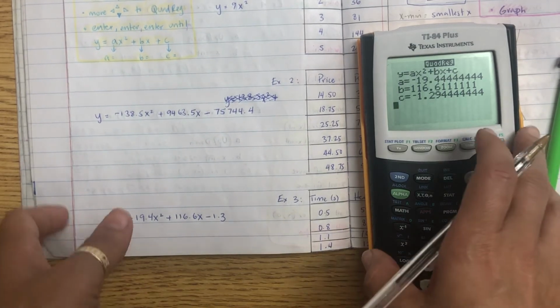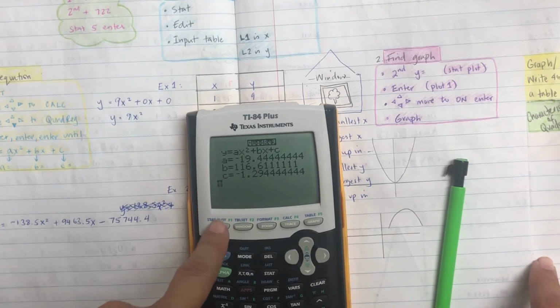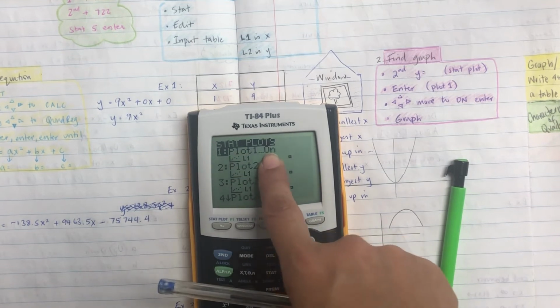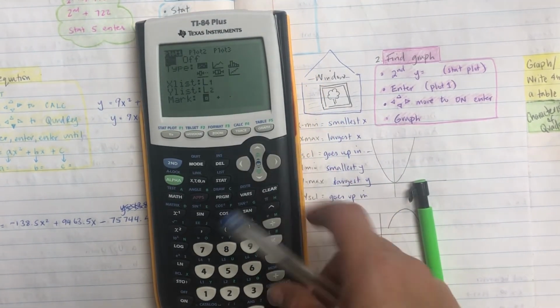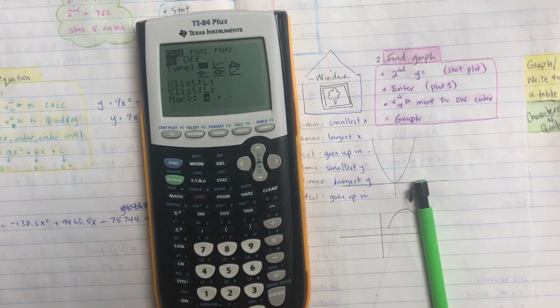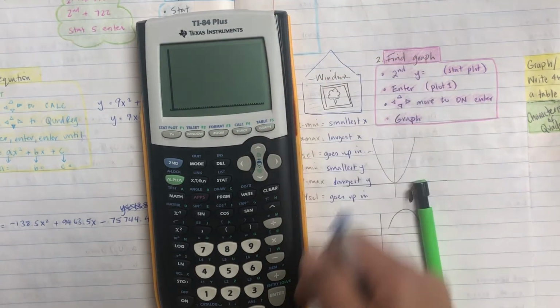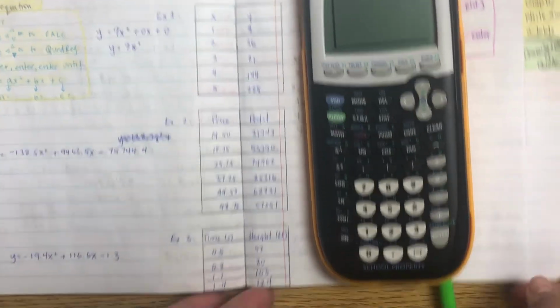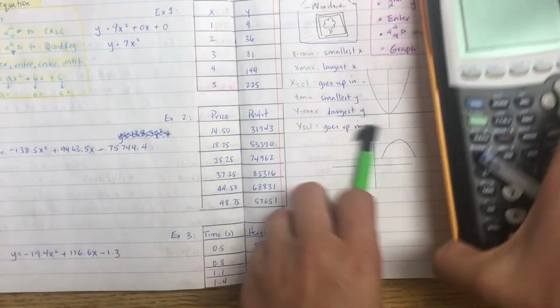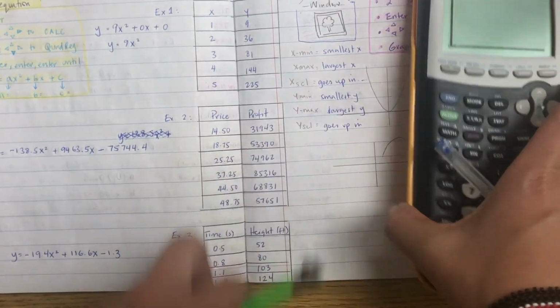If I wanted to graph it, all I would need to do is go second, y equals. Make sure it's on, which it is. If it isn't on, you're going to put it on by pressing enter and then moving the cursor to on and pressing enter again. And then you're just going to hit graph. Now again, my window is a little funky from the last one, so we're going to check what my window should be. Again, you're telling the calculator where to look. Okay, where to look. So the smallest to the largest.